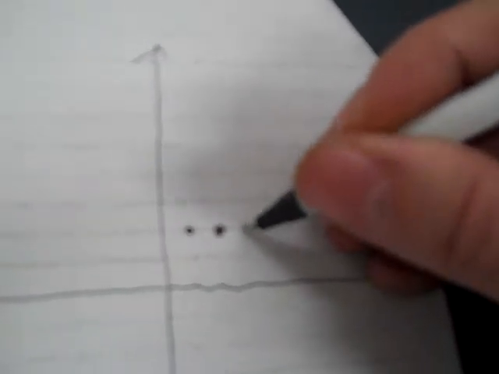Okay, so I go right 1 up 2. I go right 2 up 2. And then I go right 3 up 2. And it's going to be a straight line that goes horizontally, okay?